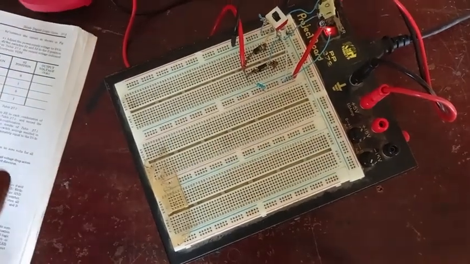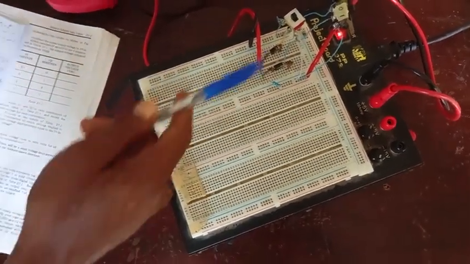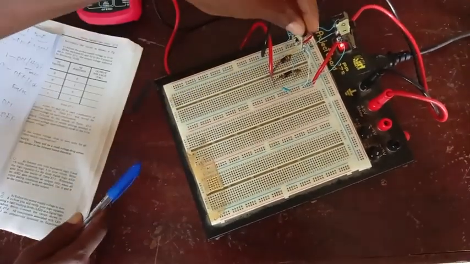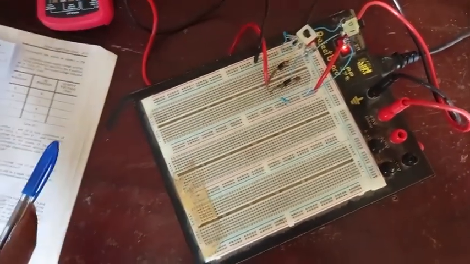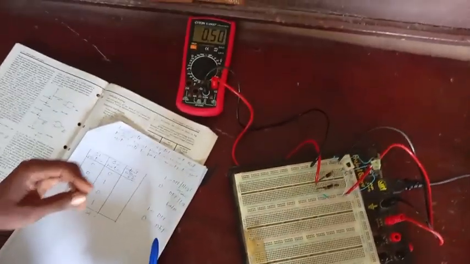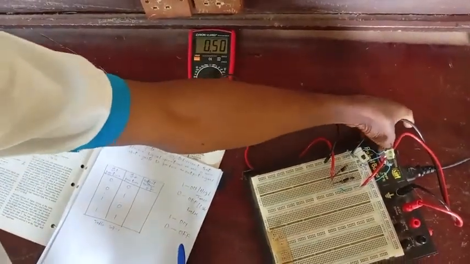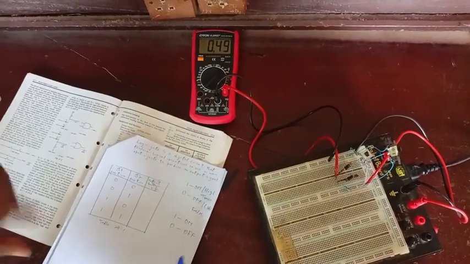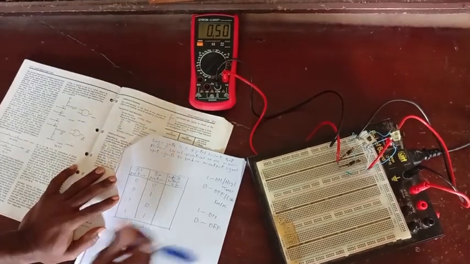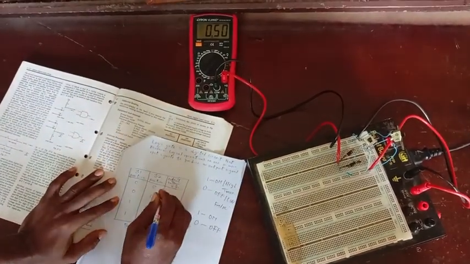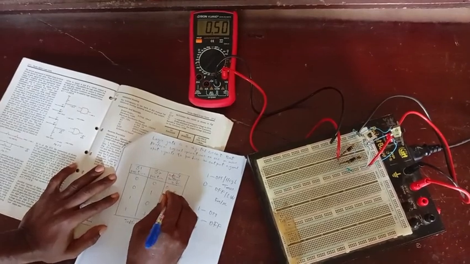And as you can see, the two switches are in position 0. This one is 0, this one also 0. So when you look at our meter, let's now inject power to it. When we inject power to it, what do we have? When we have two switches at 0, we have 0.5.